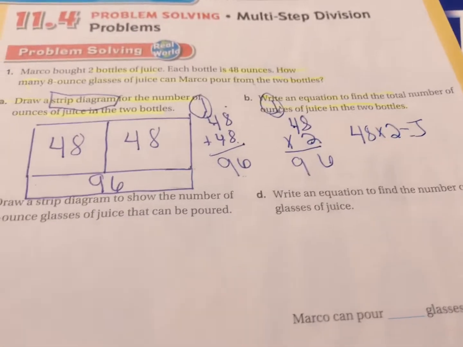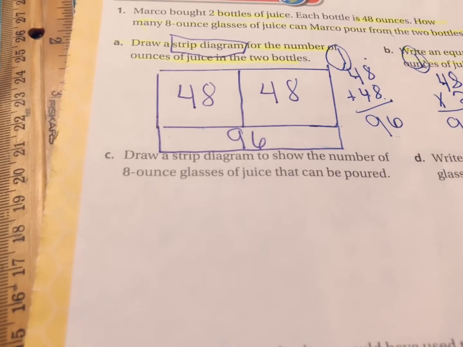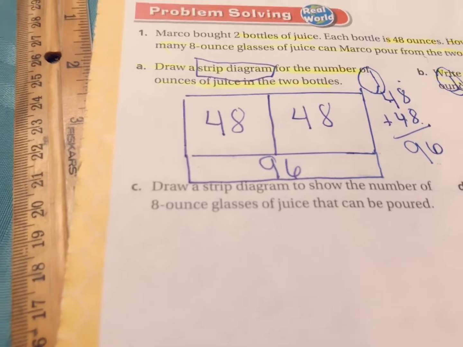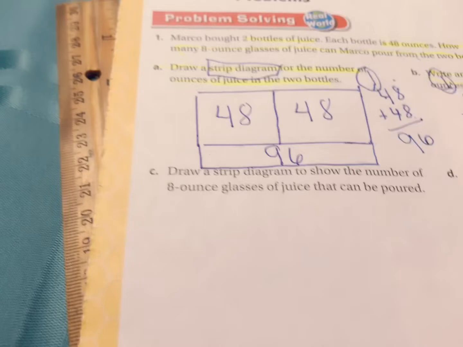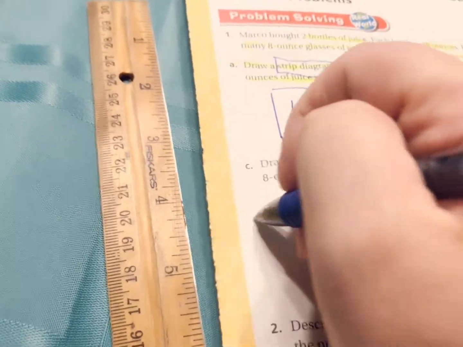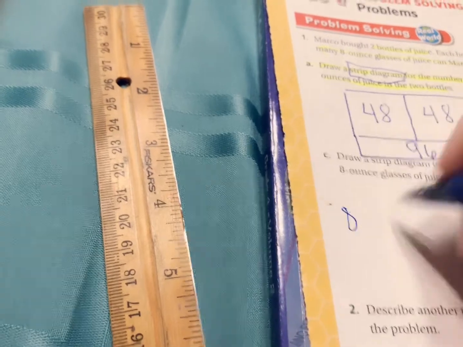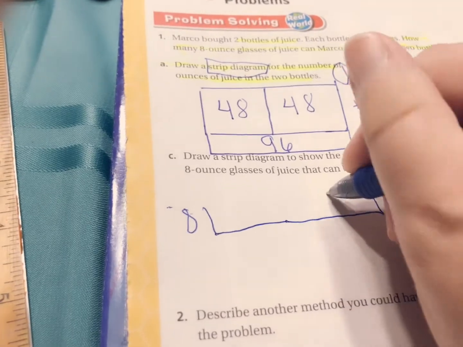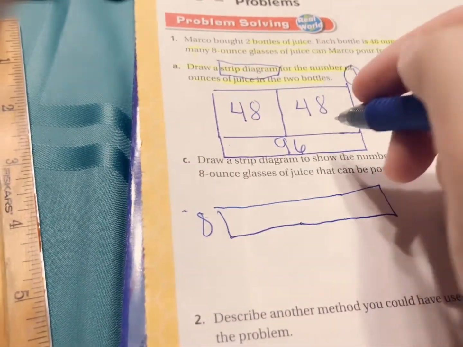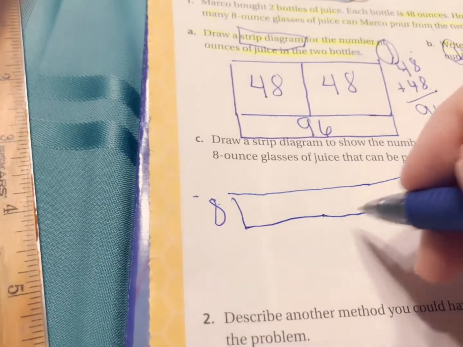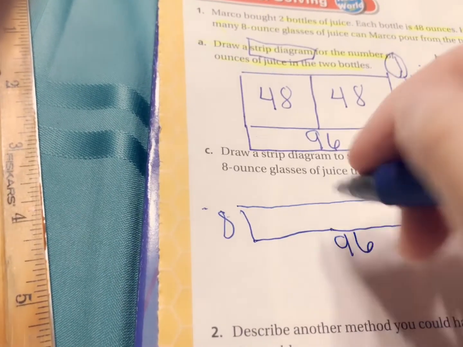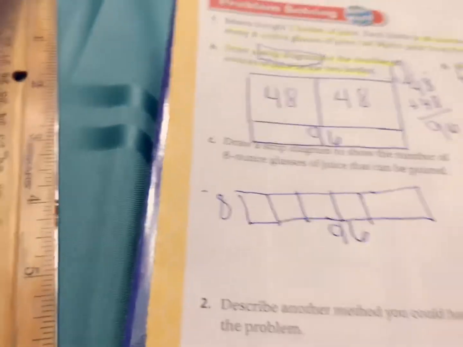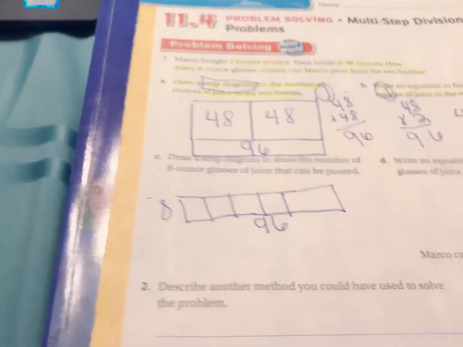All right. The next one says draw a strip diagram to show the number of 8-ounce glasses of juice that can be poured. I'm going to leave that one up to you. You know that on the side you're going to have 8. You're going to have a strip diagram. It's going to look like this. We know on our strip diagram that our total is 96. So how many times does 8 go into 96? And you can just continue that strip diagram. I know that y'all can do it.